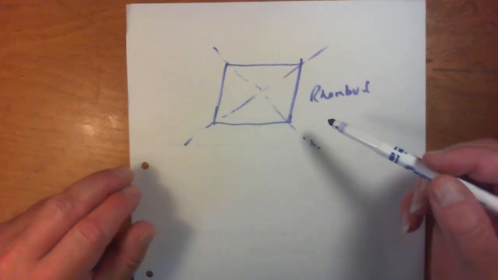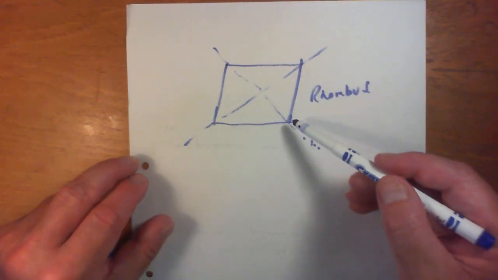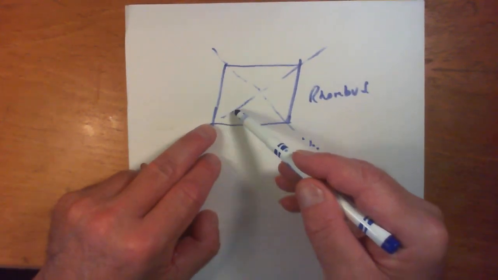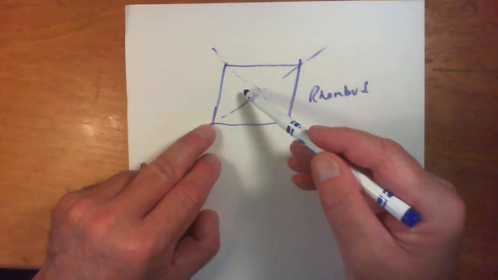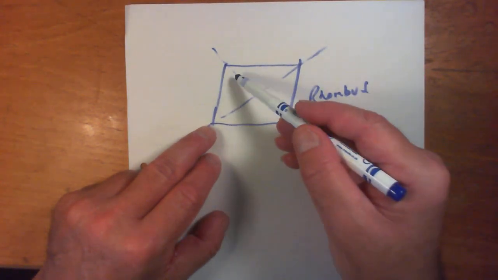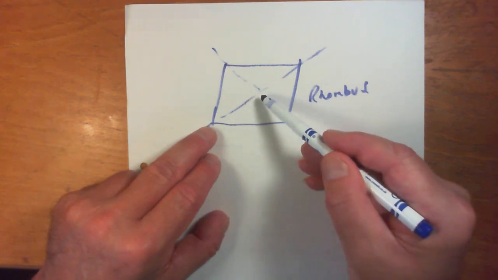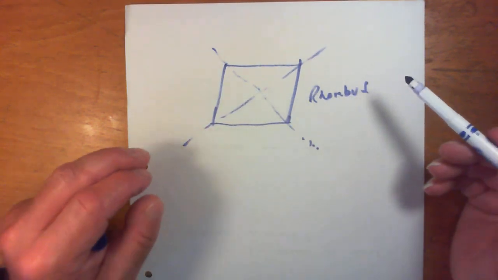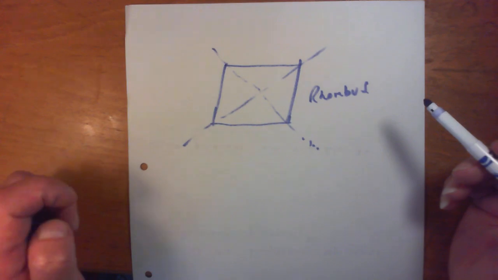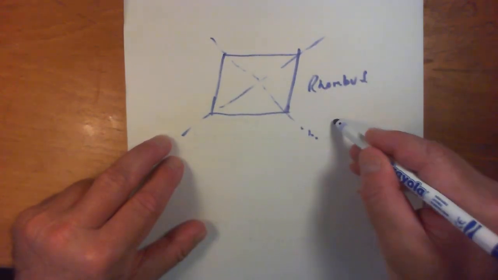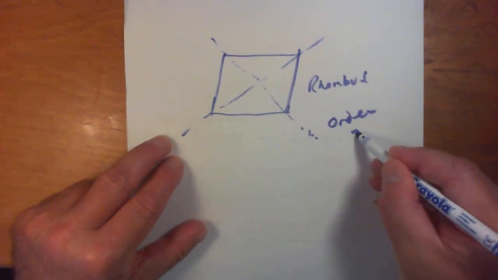Remember that here we've got the diagonals, and the diagonals bisect the angles and also meet the other diagonal at 90 degrees. So we've now got two lines of symmetry for a rhombus, so that'll be order 2.